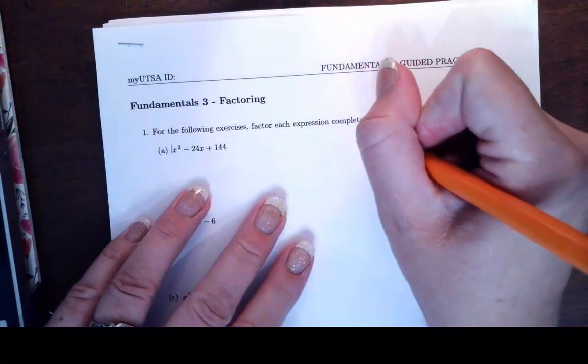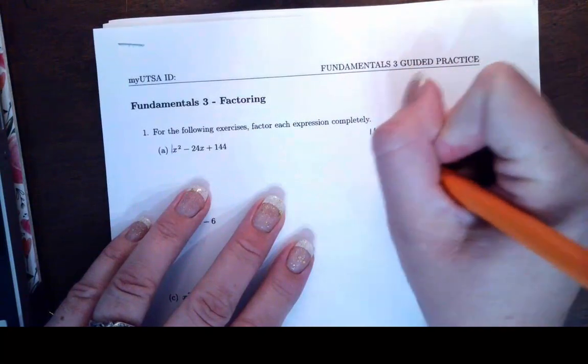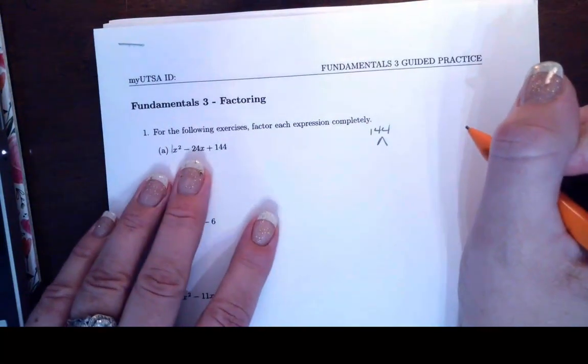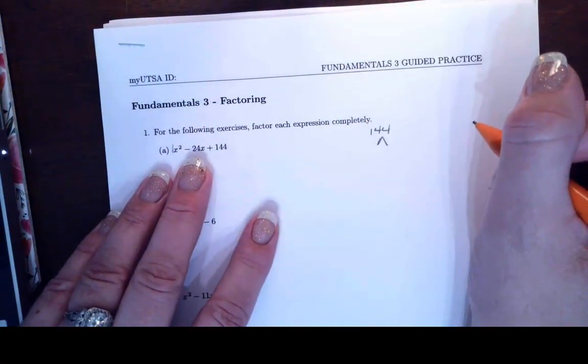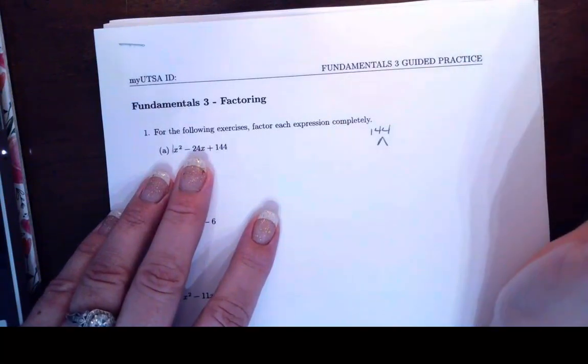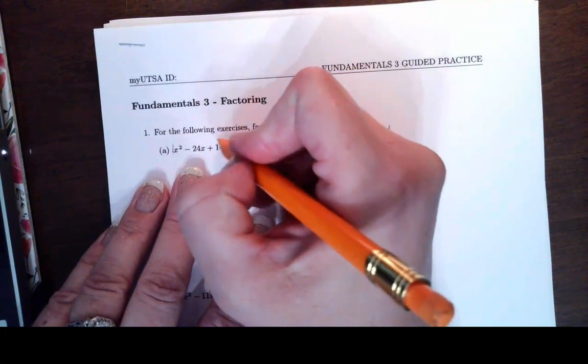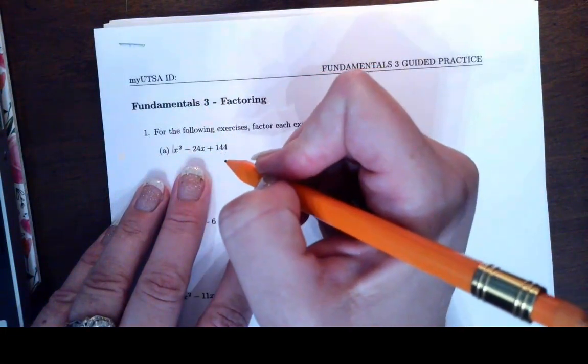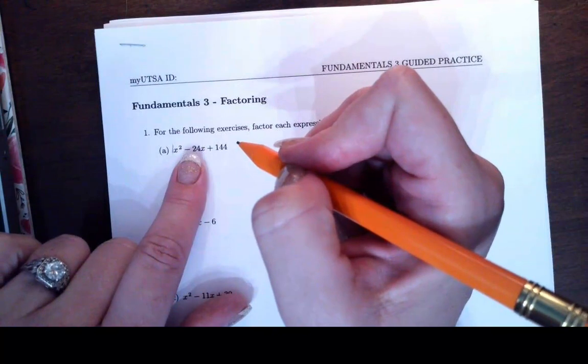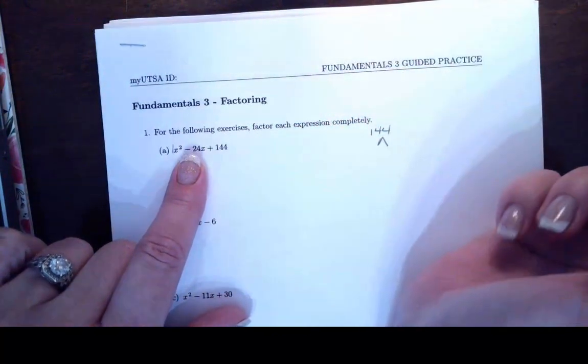So what I want to do in my head is I want to find factors of 144 that when I add them together, they'll give me a negative 24. So notice there's a couple of hints in here. One of the hints is that this is positive, so your signs have to be the same, but they're adding up to a negative number. So your signs have to be negative.